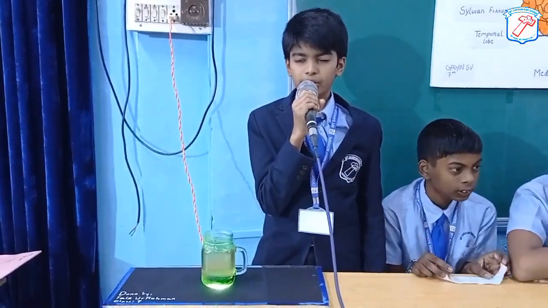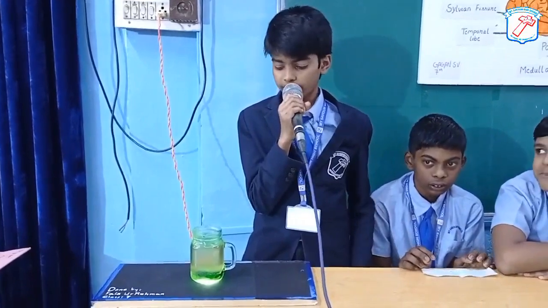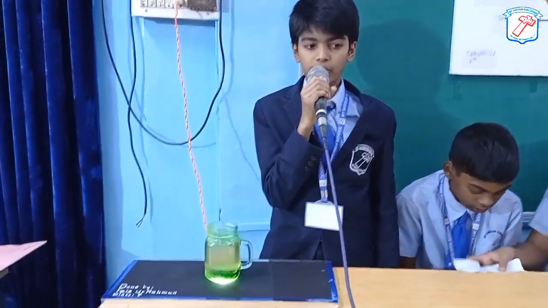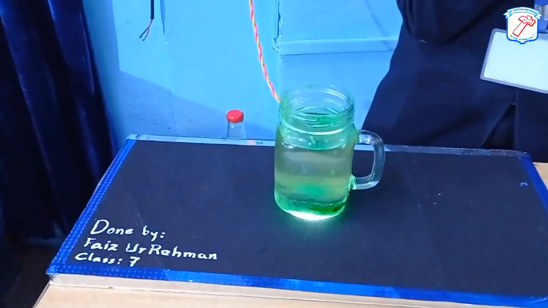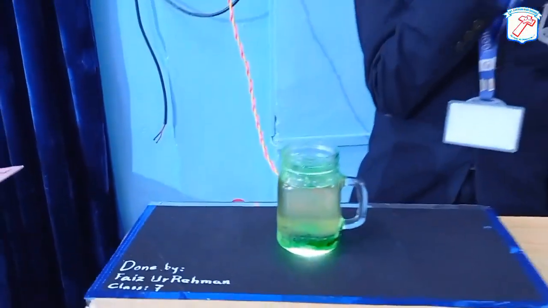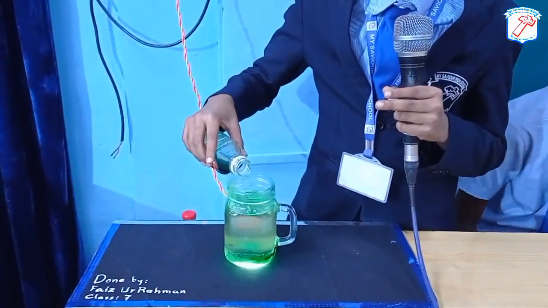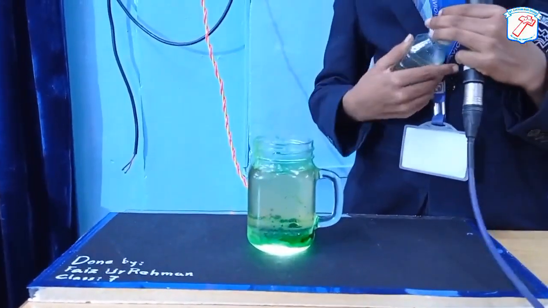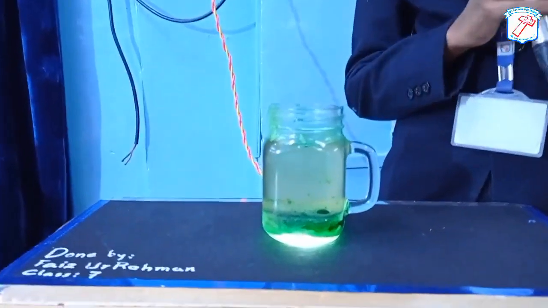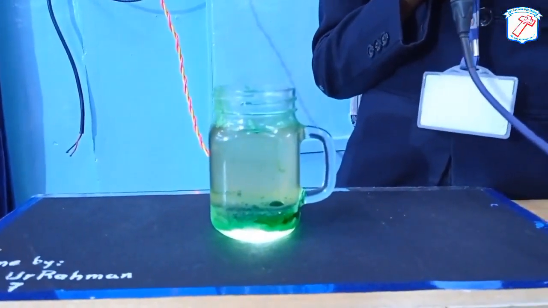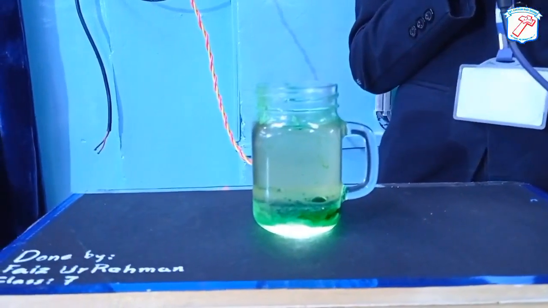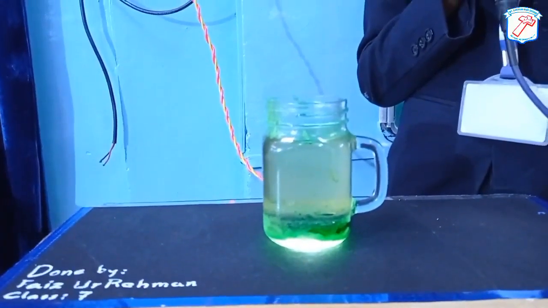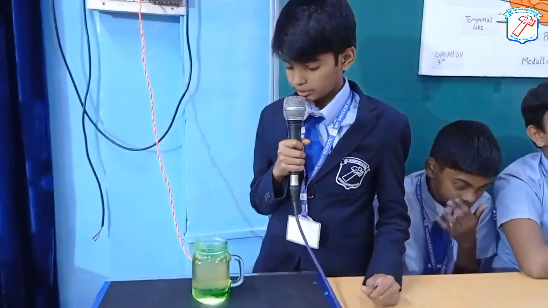The bicarbonate of the soda reacts with the vinegar in water, producing carbon dioxide gas. Carbon dioxide is lighter than both water and the oil mixture, so it rises up to the top.